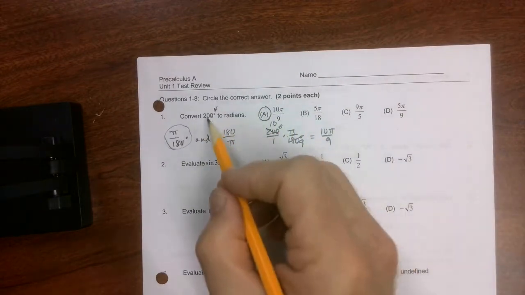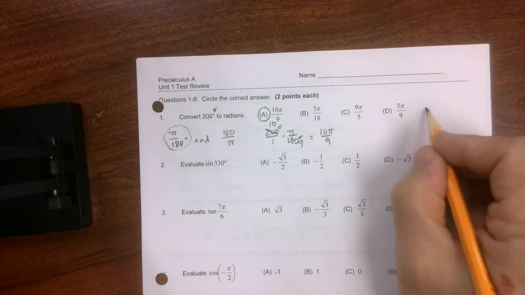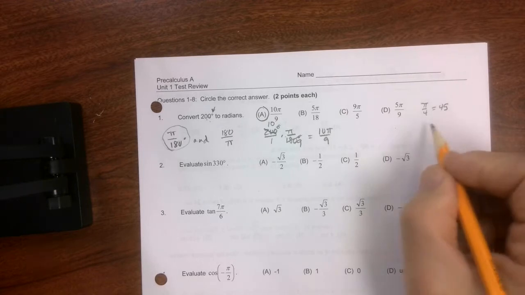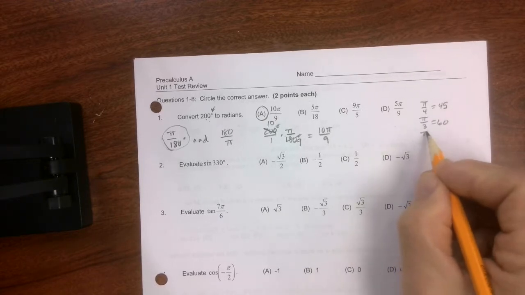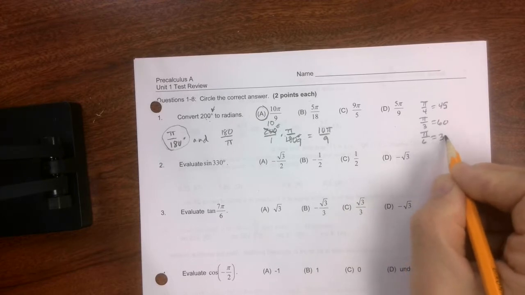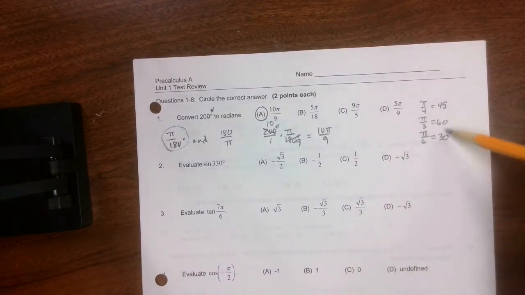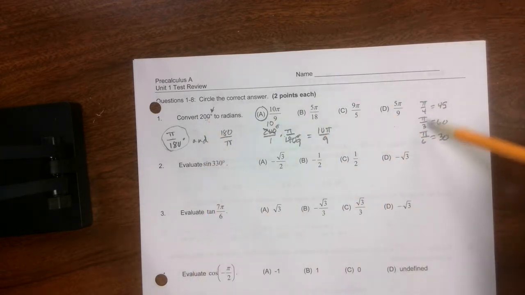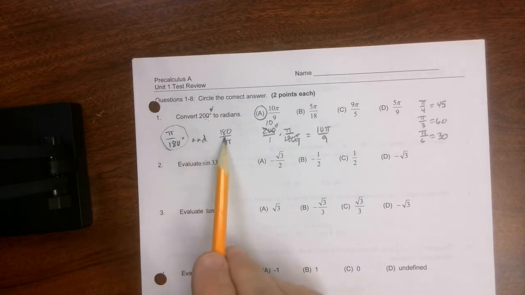And something to think about, along the way we've talked about pi over 4 is 45. Pi over 3 is 60. Pi over 6 is 30. These so-called easy ones don't go evenly into 200. That's why we couldn't resort to these. We had to use this or this.